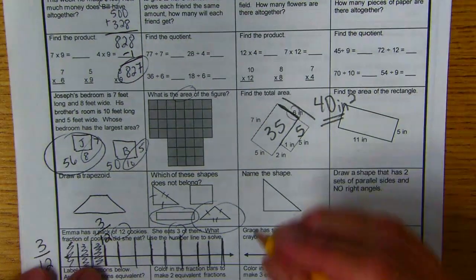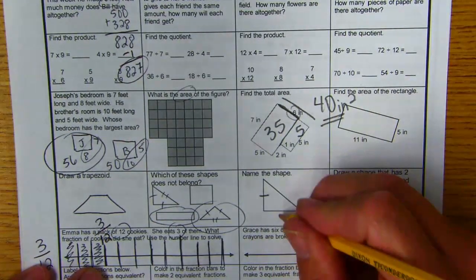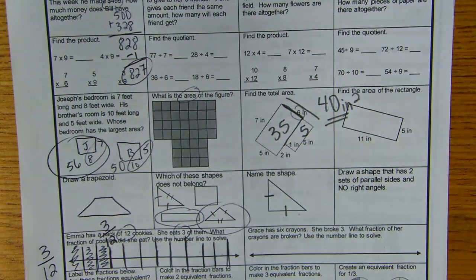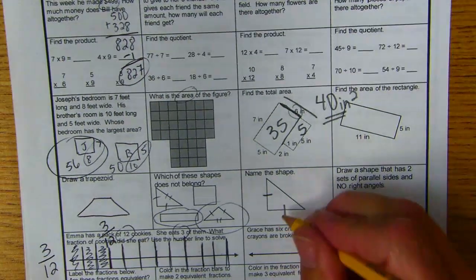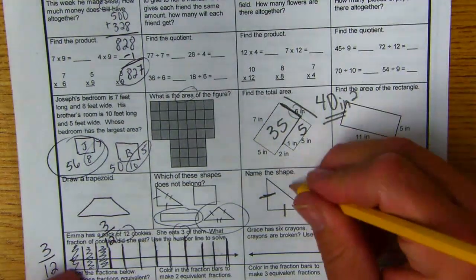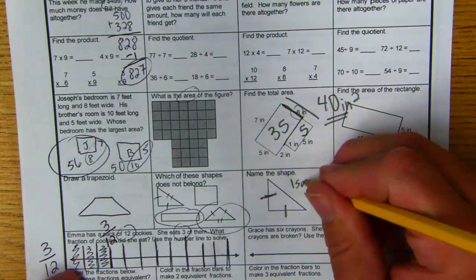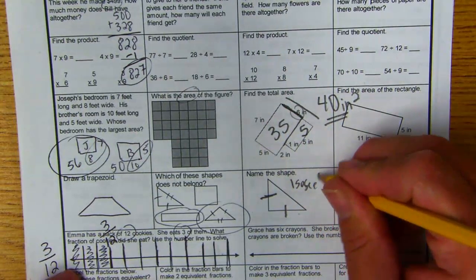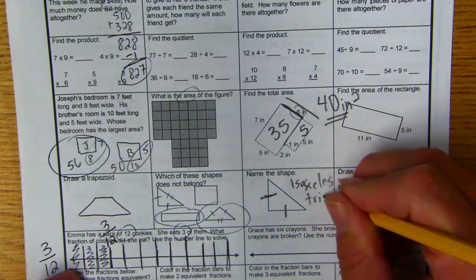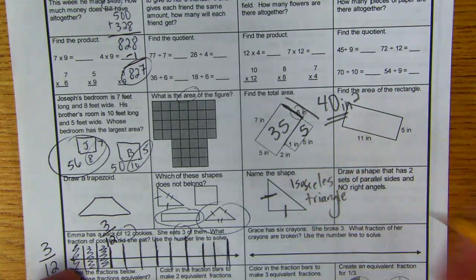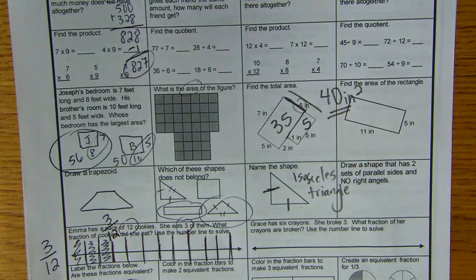Okay, name the shape. It looks like this side and this side are the same length. Okay, if this side and this side are the same length, this is called an isosceles. Ooh, it's a new term for us. An isosceles triangle is a triangle that has two sides that are the same.